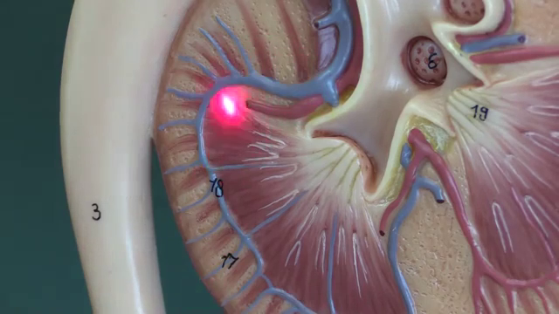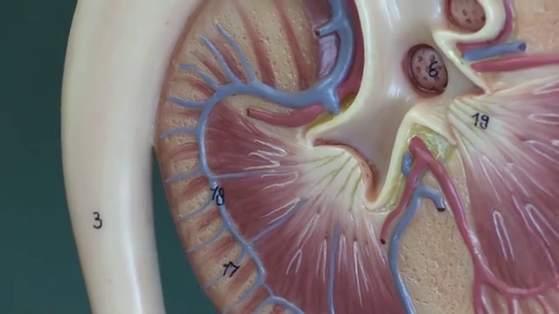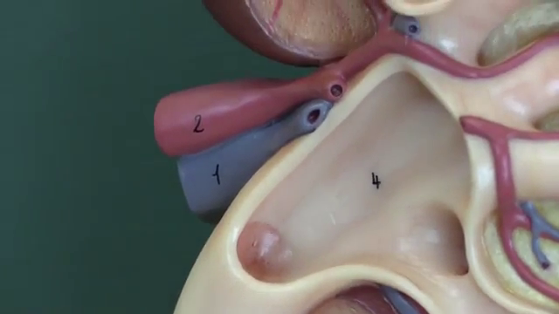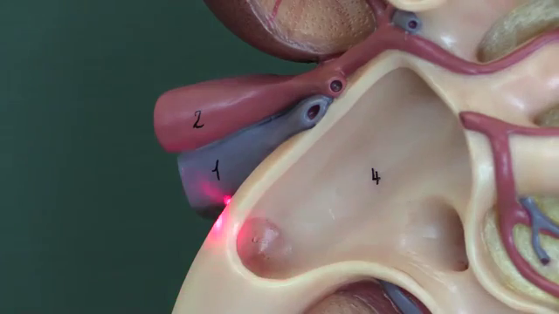The interlobular veins are the little ones, the interlobar ones are the big ones. So the blood's draining from the arcuate into the interlobar, back into the segmental veins, which in turn are going to drain back into the renal vein.